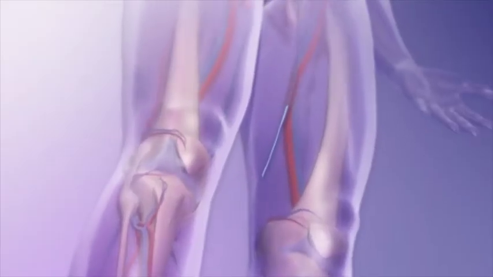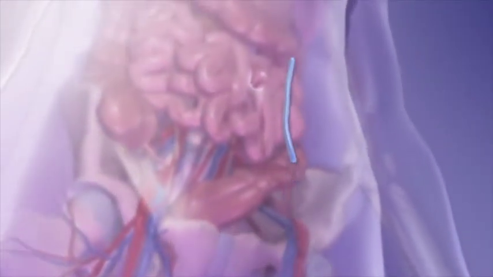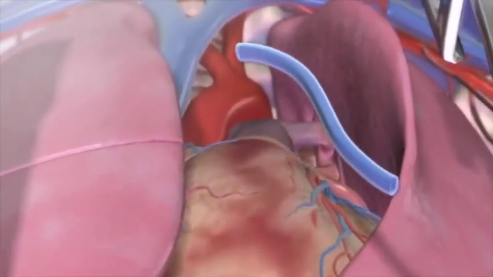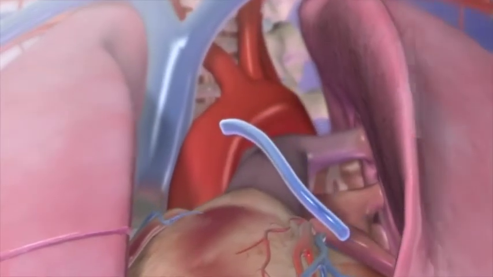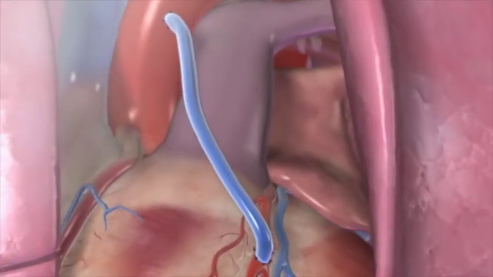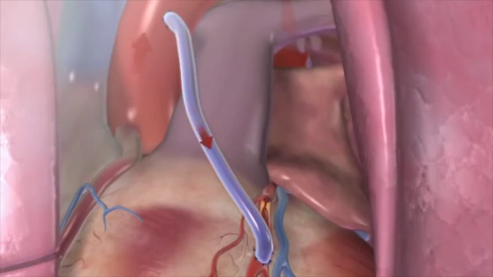In coronary bypass surgery, a section is taken from a healthy blood vessel and used to create a detour around a blocked artery in the heart. The section is sutured between the coronary artery and the aorta. Once the section is in place, normal coronary circulation can resume, delivering oxygen to the heart tissues.